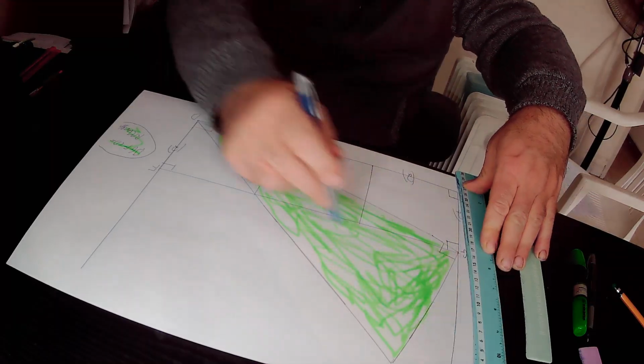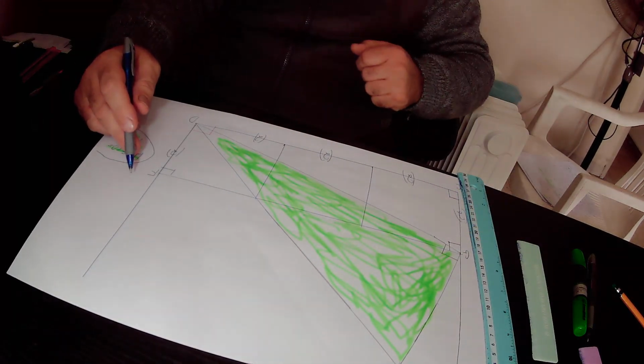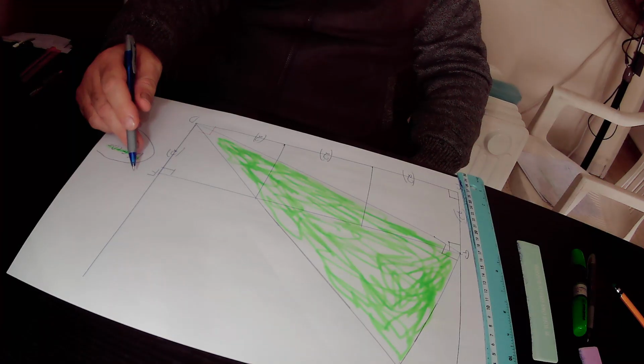And again, the extended parallel lines must also be parallel to each other.